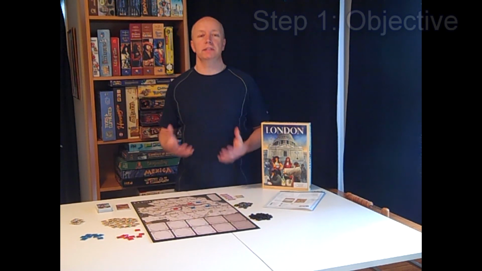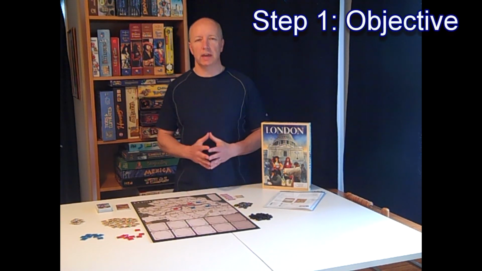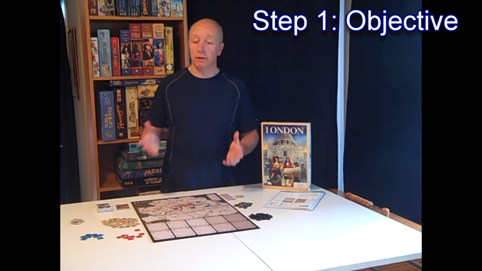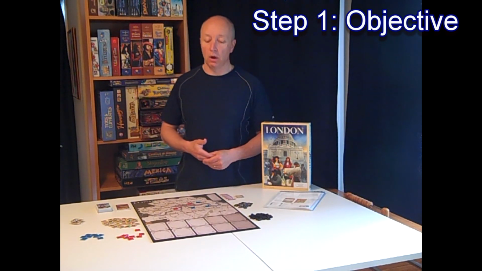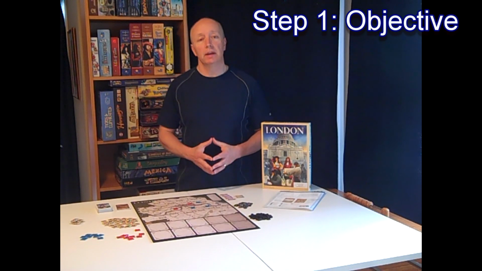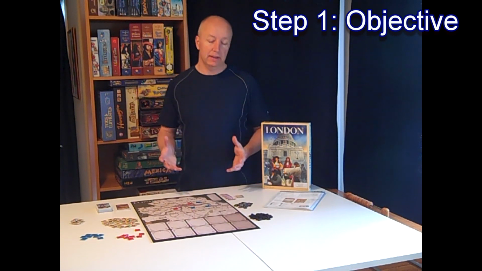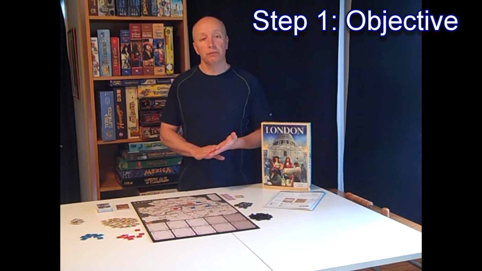And you remember, part 1 is the objective. What is the objective or the goal of this game? So I might say something like, welcome everyone to the game called London by Martin Wallace. Your objective in this game is to score the most victory points by the end of the game. And you're going to do that in one of 3 ways.